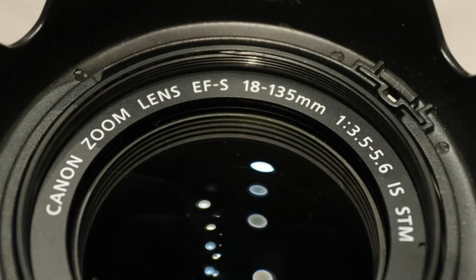So, if you have a lens, look at the lens. On the end of the lens, you're going to see where it gives you a number. Now, on most lenses, it's actually going to be two numbers. That is your aperture. That's the best that that lens can do.